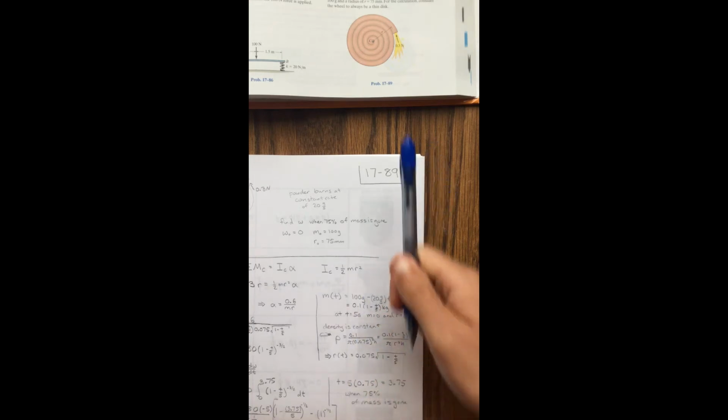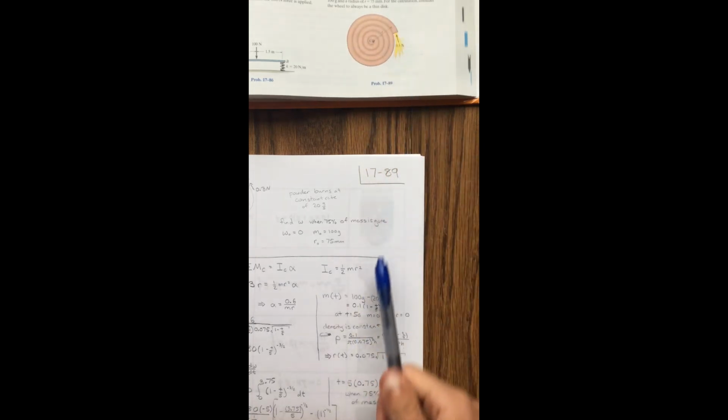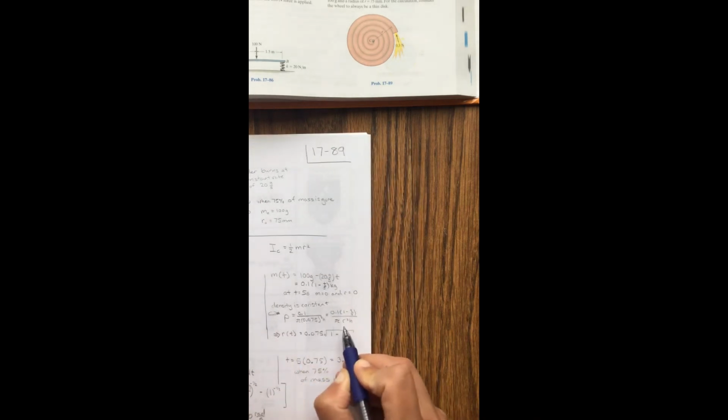The area of the wheel here to begin with is pi r squared, and since this is divided by the volume, I just said that the thickness here is h. So this is the volume of the Catherine wheel. At any point in time, the density is the mass at that time, which I get from my function up here, divided by the volume at that time.